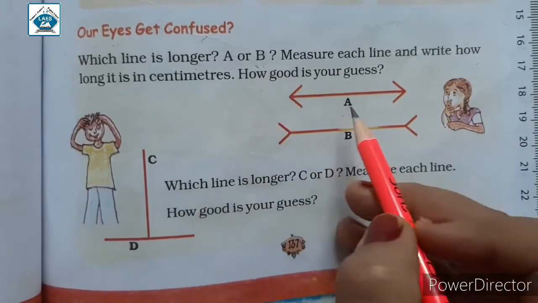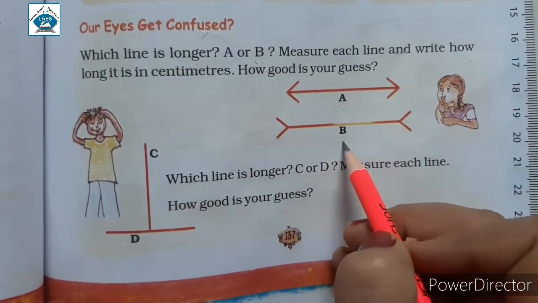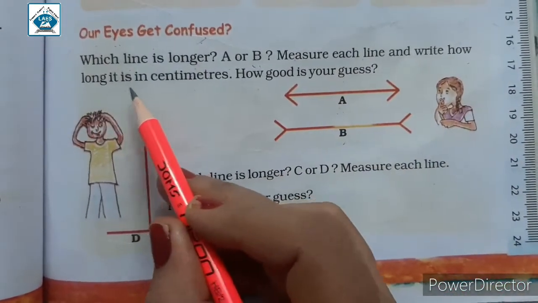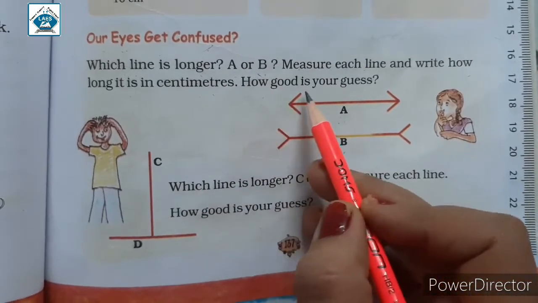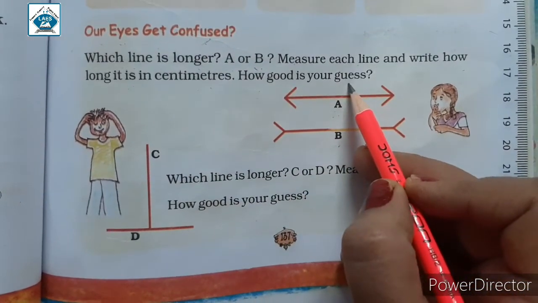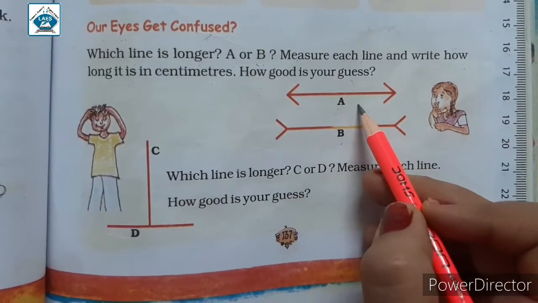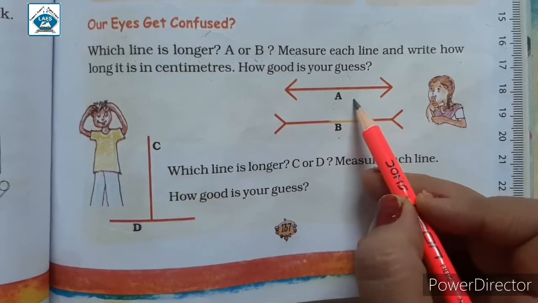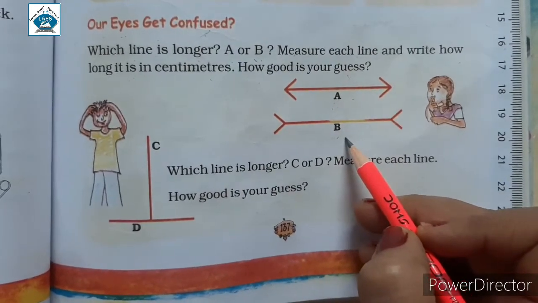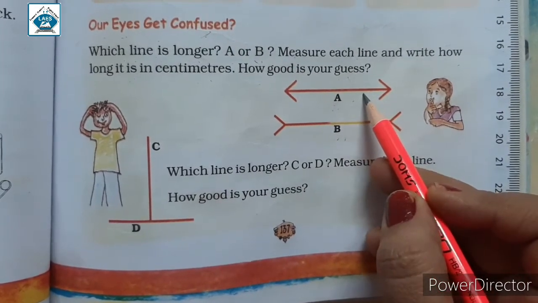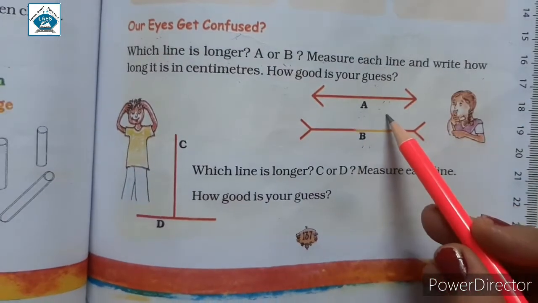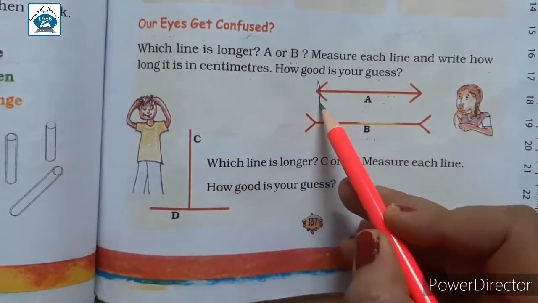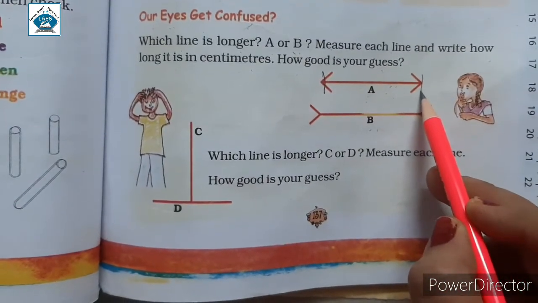So here we have line A and this is line B. Measure each line and write how long it is in centimeters. How good is your guess? Here you can see that at first view, it is very tough to tell which is longer. Generally B looks longer than A. But it's not true, because these are the end points of A.